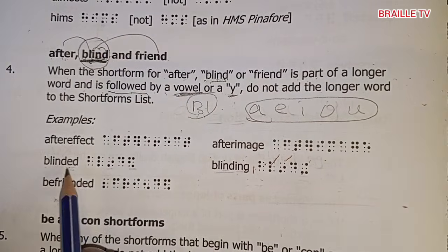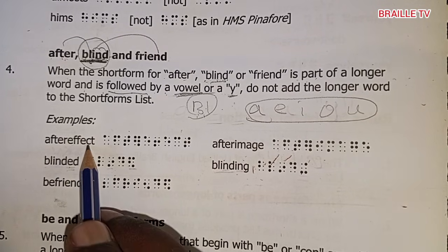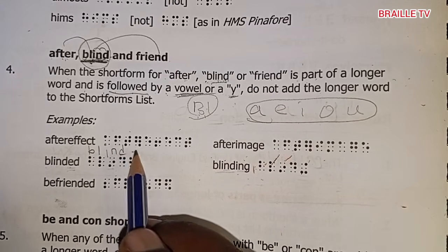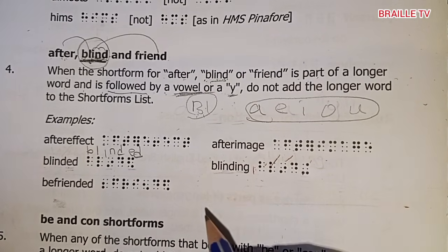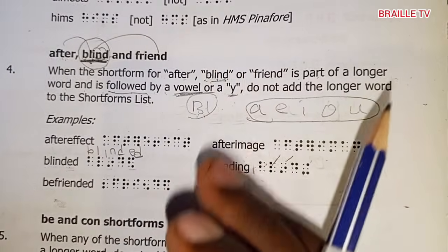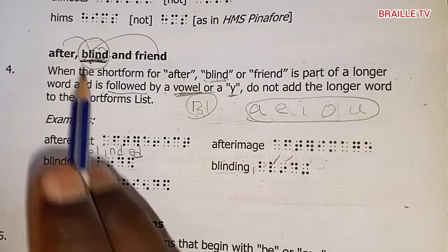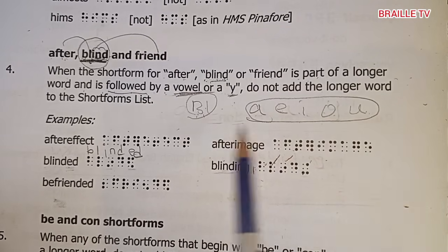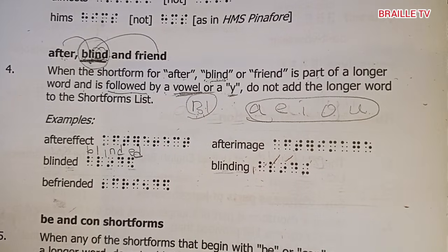Now let us come to this example here. The word is blinded. You can see here they wrote B, L, in contracted, then D, and then ED contracted. So sometimes you might get some short forms which can be contracted when they are in a longer word. But now, the word blind, when followed by A, E, I, O, or U, do not contract. Do what? Contract in, but do not contract the short form of itself.